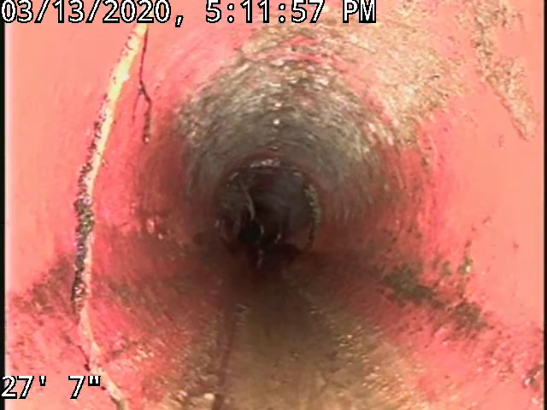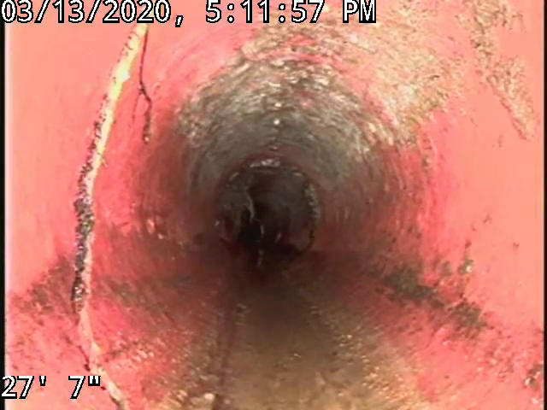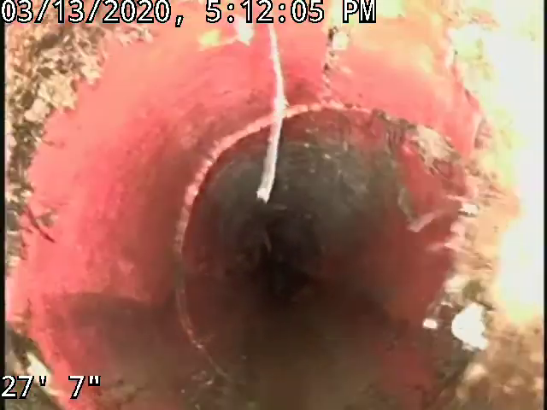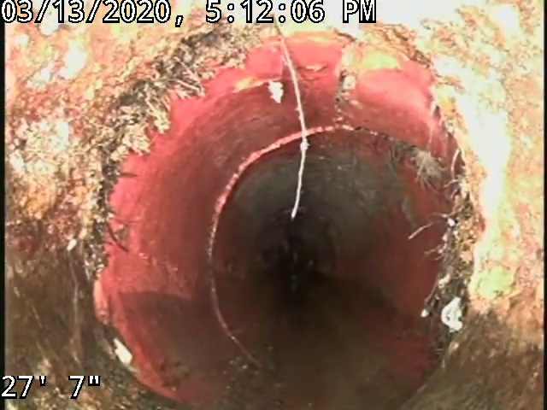Right here we have a nice heave or shift to the pipe. So not only is it broken, but it's also shifting as it breaks. This is most likely external pressures. Once again, I cannot verify.